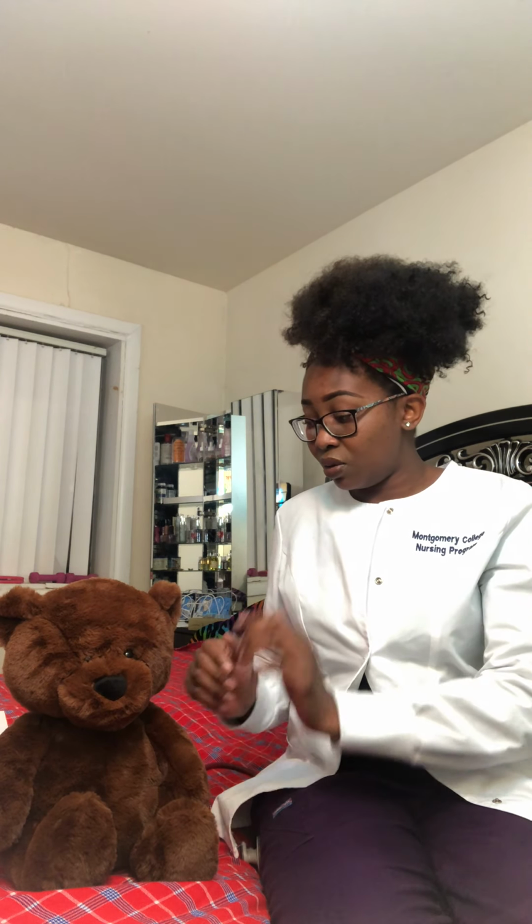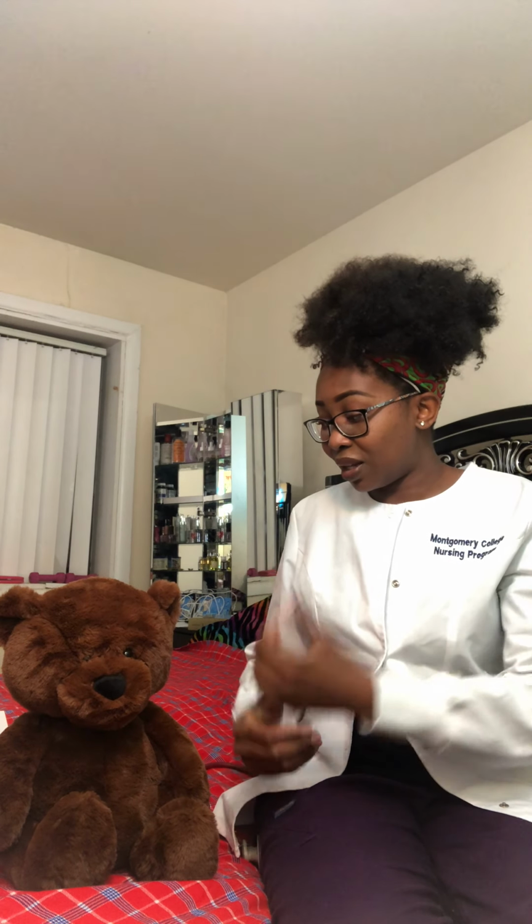I can also go ahead and palpate the carotid pulses individually. So one side first, 2+, normal pulse. The other side also 2+, normal pulse. This is all in line with what's expected.